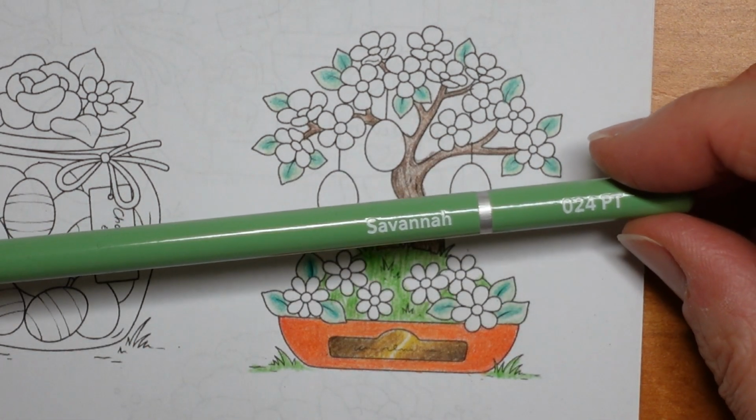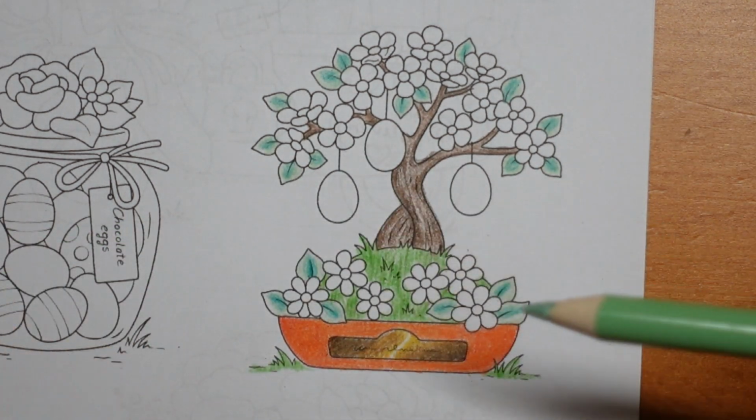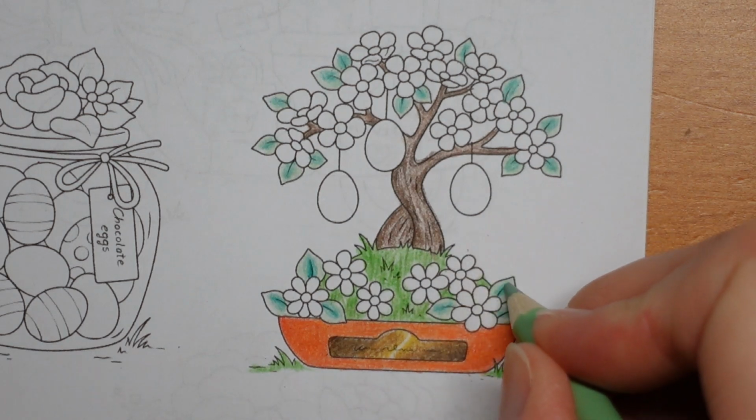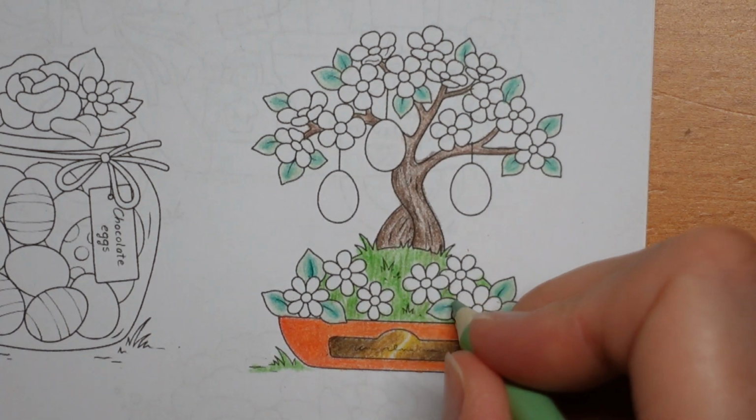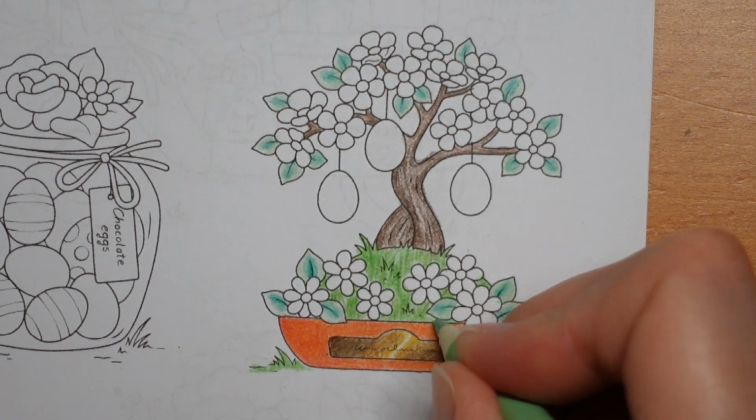I'm going back, as I said, to my Savannah to just go over the top of it all again, really. I just feel like it needs another layer.